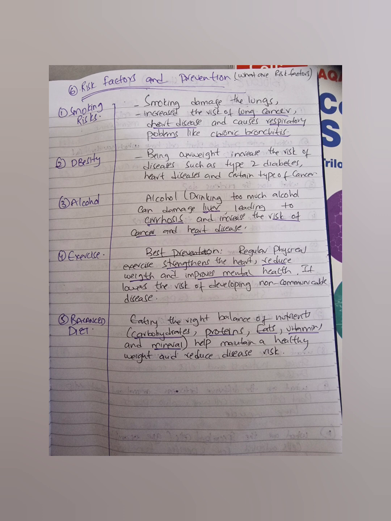And how to prevent them? Best prevention is exercise. Regular physical exercise strengthens the heart, reduces weight and improves mental health. It lowers the risk of developing non-communicable diseases. And the last is balanced diet. Eating the right amount of nutrients, carbohydrates, proteins, fats, vitamins and minerals, it all helps maintain a healthy weight and reduce the disease risk.